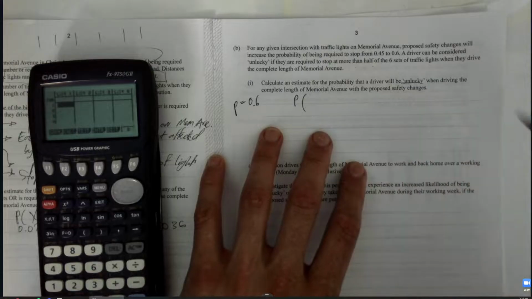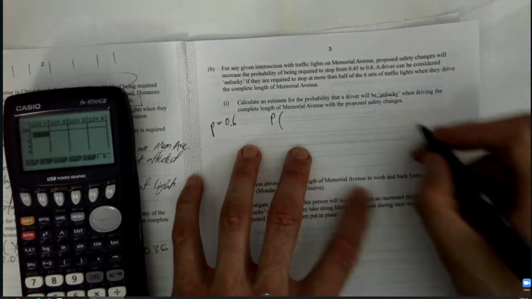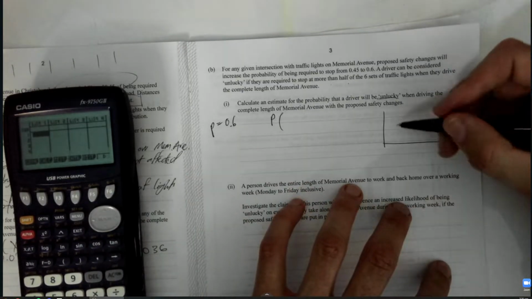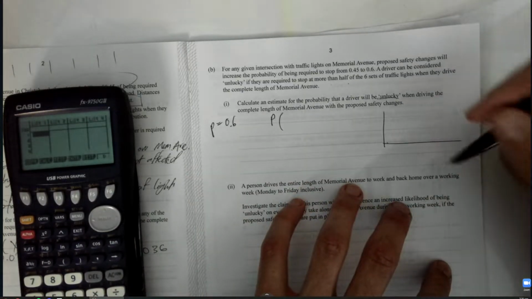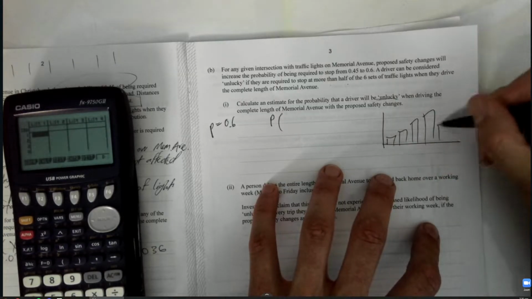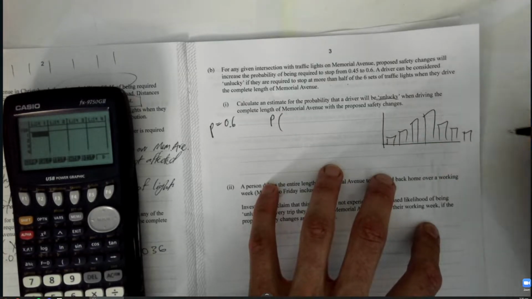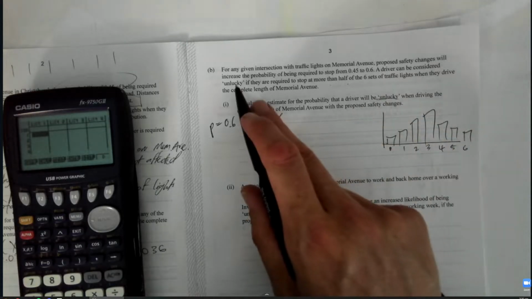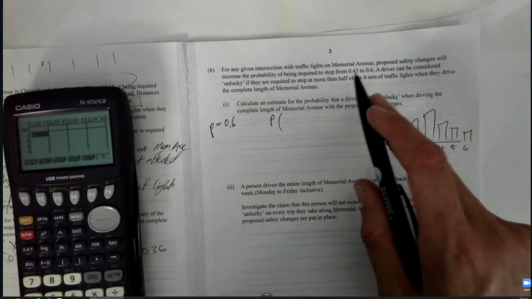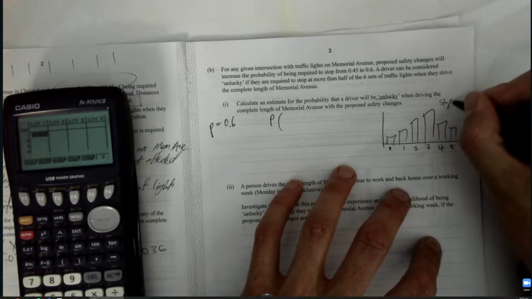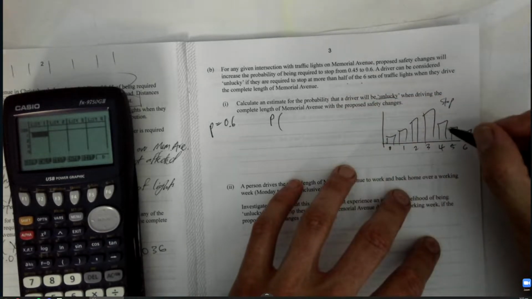Unlucky. So unlucky are the people that, on the 6 sets of lights, there are 6 sets of lights, so they can either stop 0 times, 1 time, 2 times, 3 times, 4 times, 5 times, 6 times, right? The driver can be, if they're required to stop at more than half of the 6 sets, so I'm going to say this is stop at more than half.